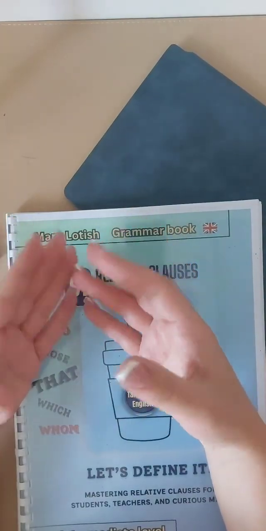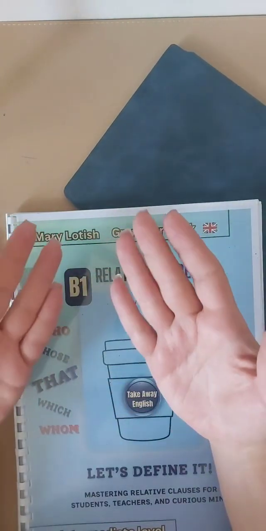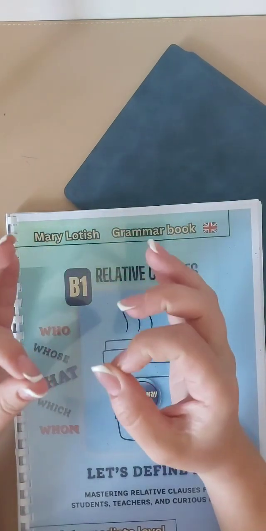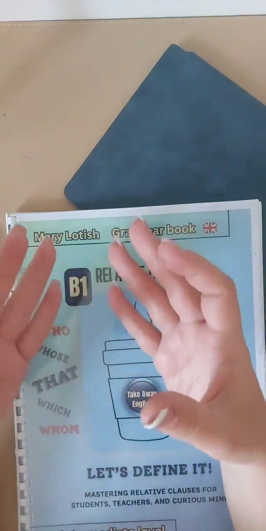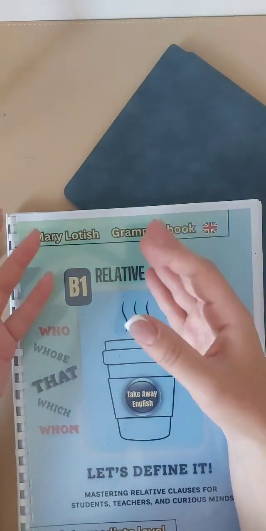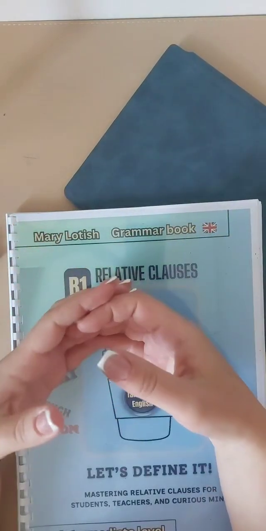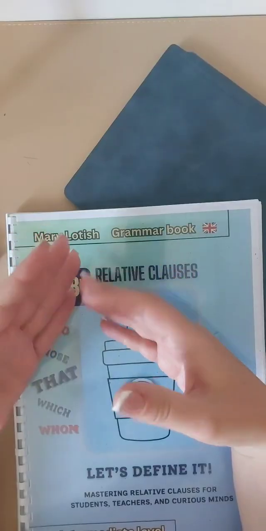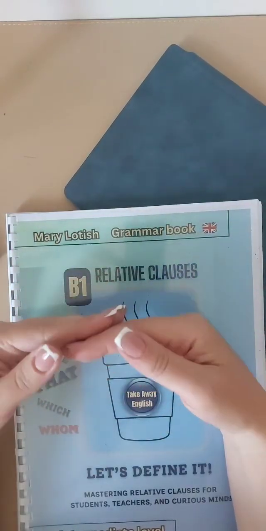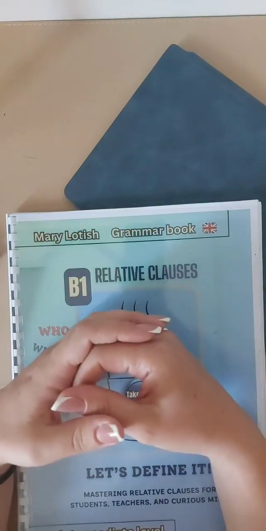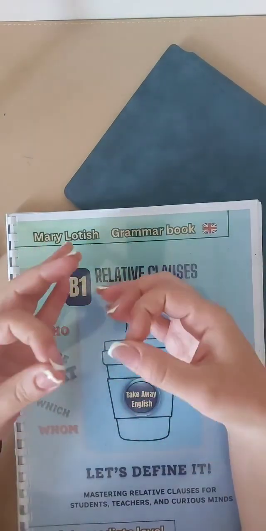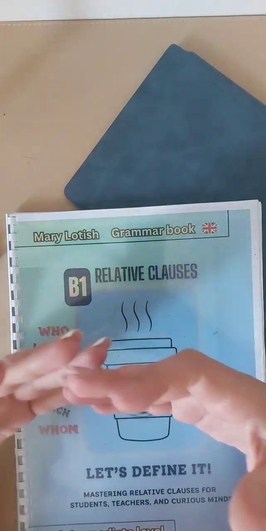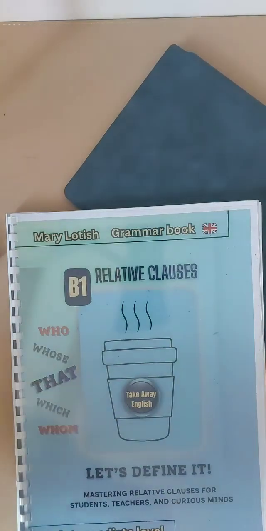Defining relative clauses give essential information about someone or about something. We use them to identify exactly who or what we are talking about. This information is necessary. Without it, the listener may not understand who or what we mean. And the sentence feels incomplete without defining relative clauses, right?